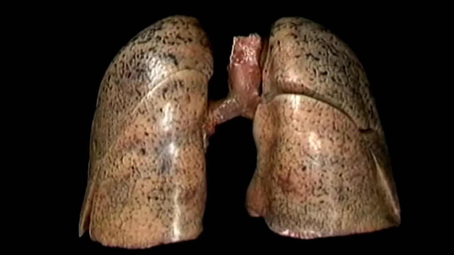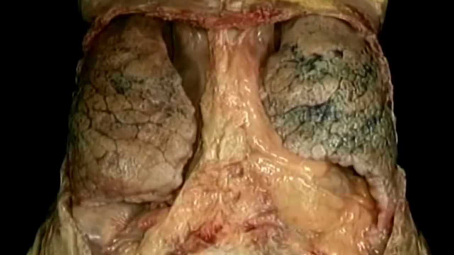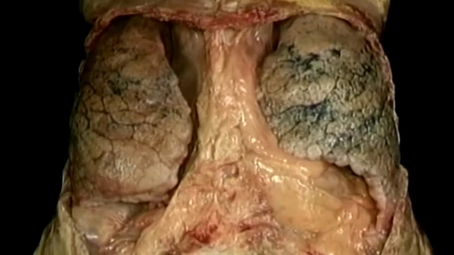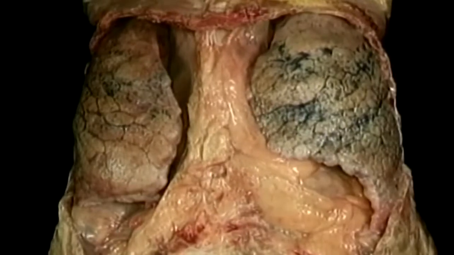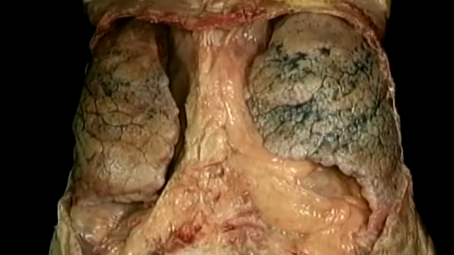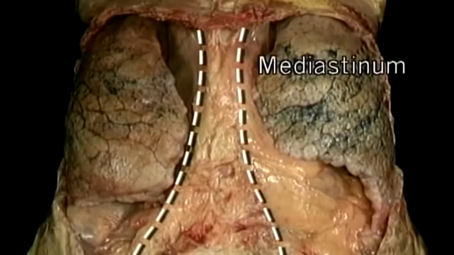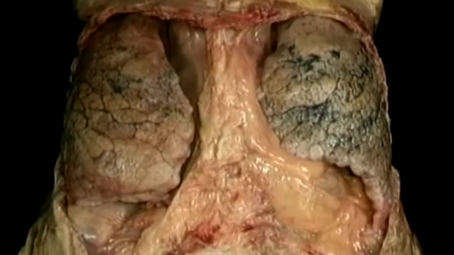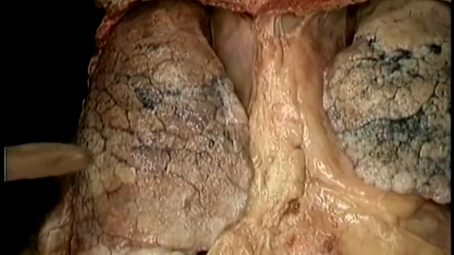To see the lungs in a more intact setting, we'll look at a dissection in which the anterior chest wall has been removed. Again, the lungs are being inflated with air to keep them expanded. The surface of these lungs is discolored by trapped carbon particles that come from a lifetime's exposure to smoke. The two lungs are separated by the mediastinum, the midline partition that's occupied largely by the heart and great vessels, and also by fat and lymph nodes, and in childhood by the thymus gland.